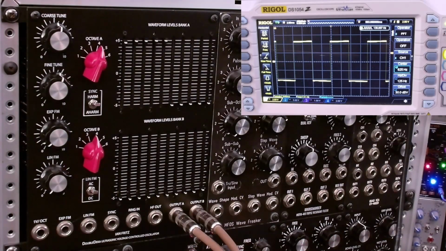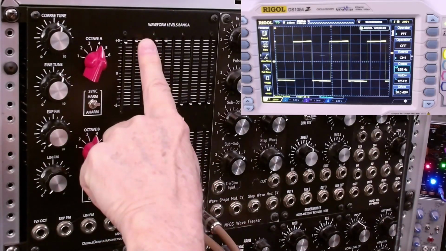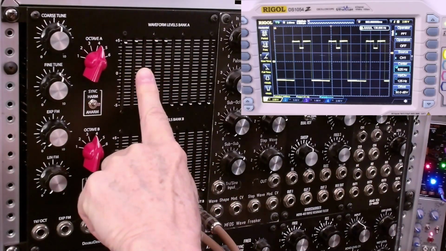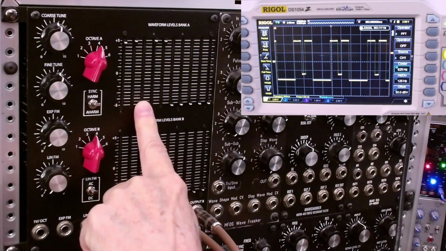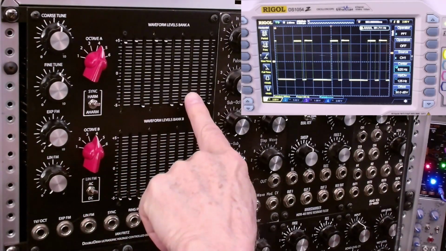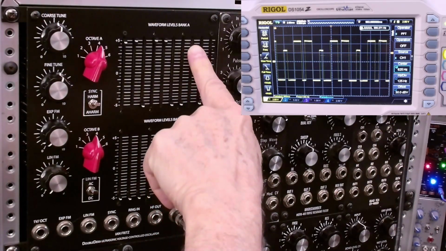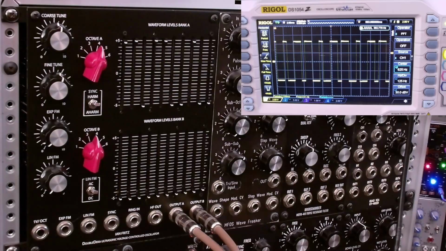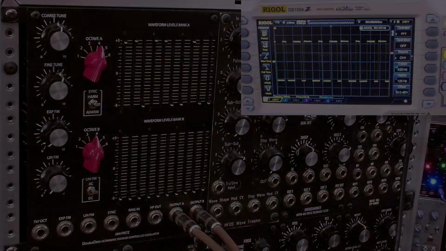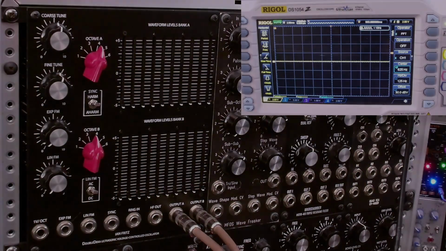One of the things that I want to point out is that you can adjust the harmonic content often with a single fader. And you can dial in specific harmonics. And that's a demo of some standard wave shapes and how to create them with a sequencer as a Waveshaper.